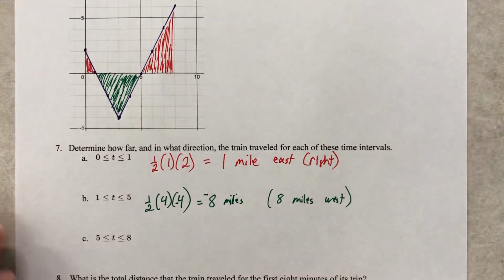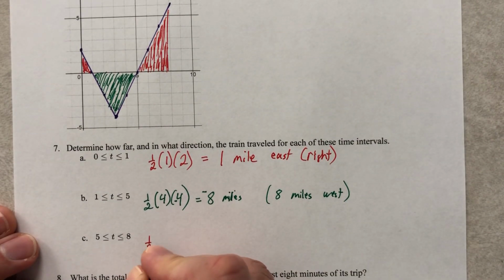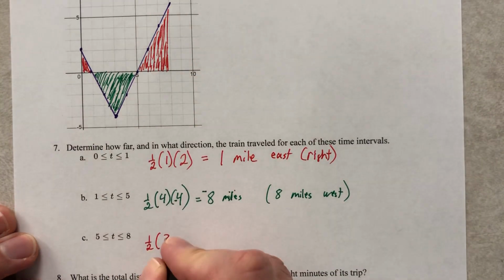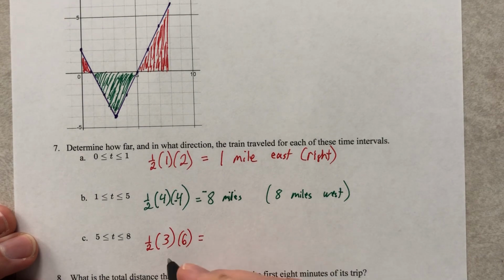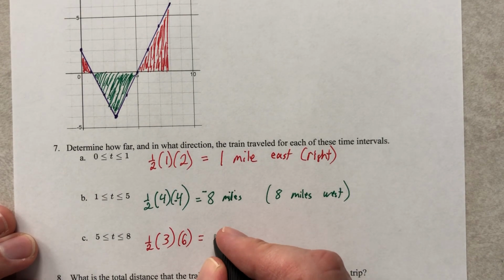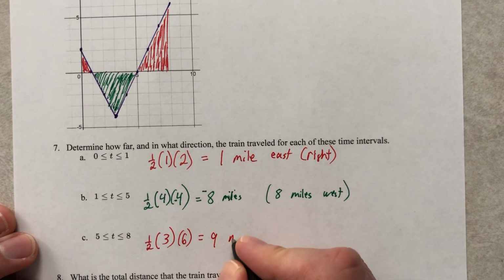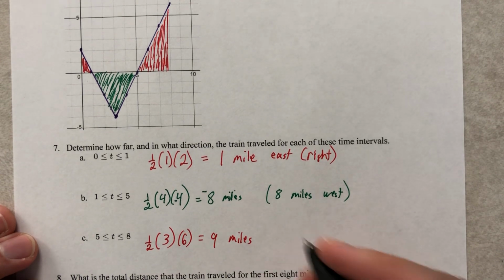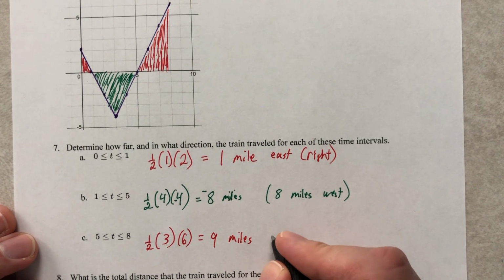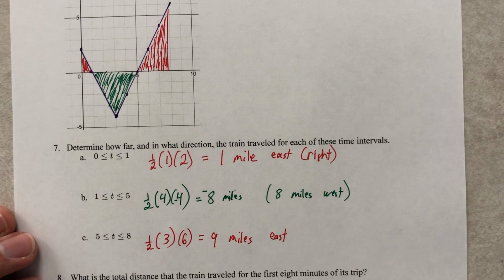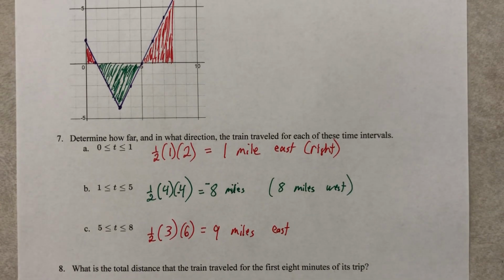Let's keep going. Anyway, we have another triangle, so 1/2 base. Base is 3. Height is positive, in this case 6. And so that would give me 9 miles. And it is positive, so we're going to go 9 miles to the east, which of course is to the right. All right, let's proceed.